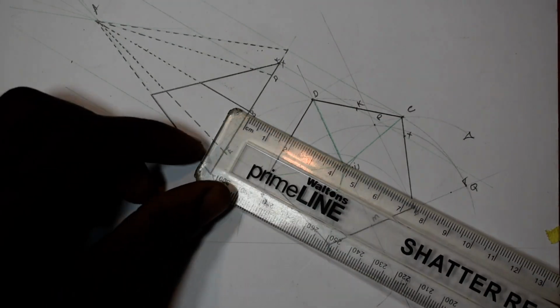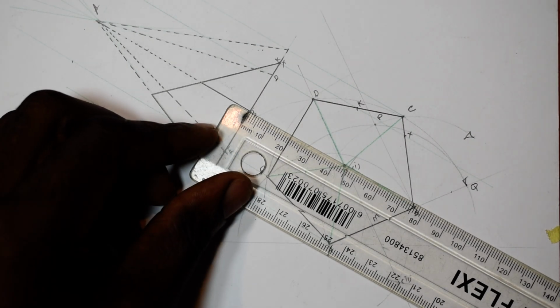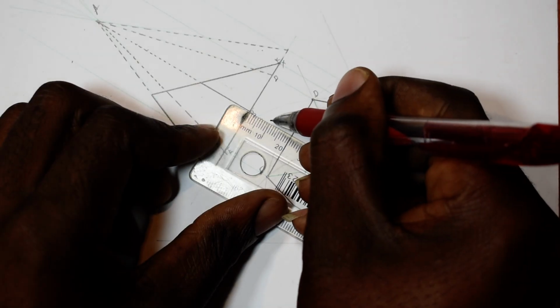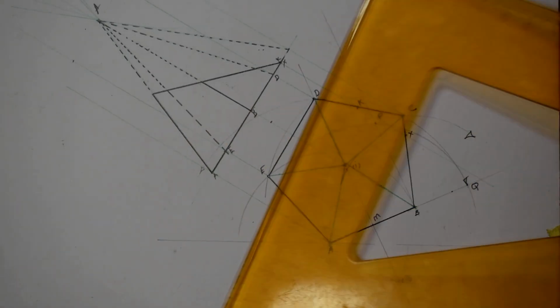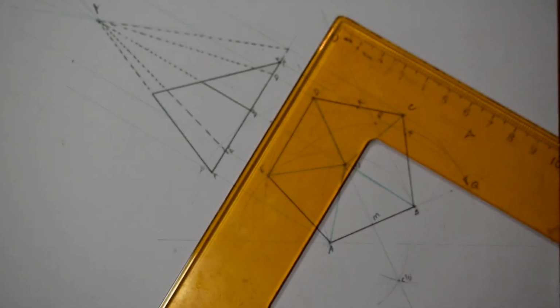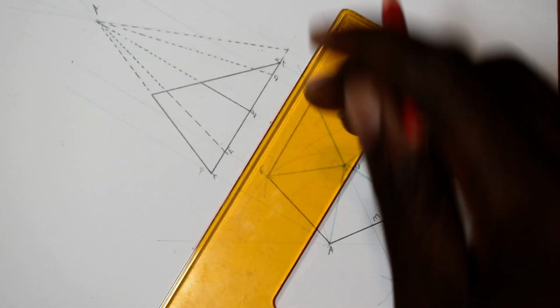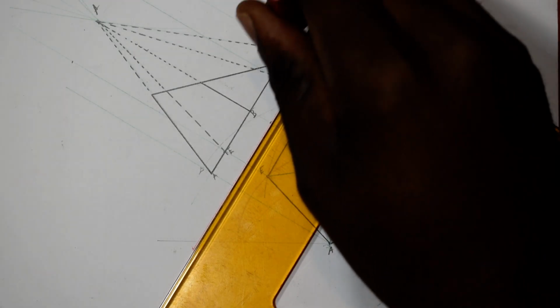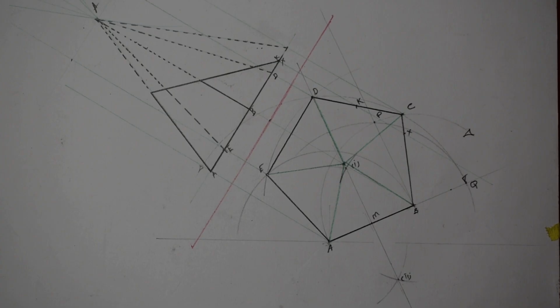Let me divide that to get 10 millimeter, so that from there I can get this line that I'll call ZZ. Very much important. You understand?